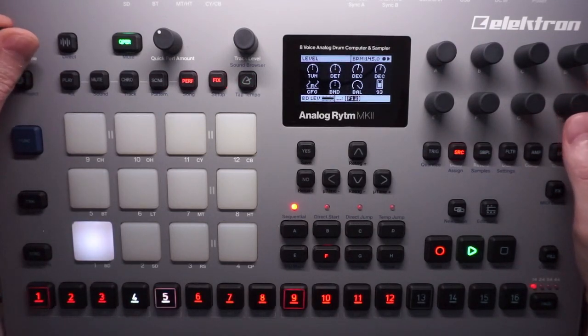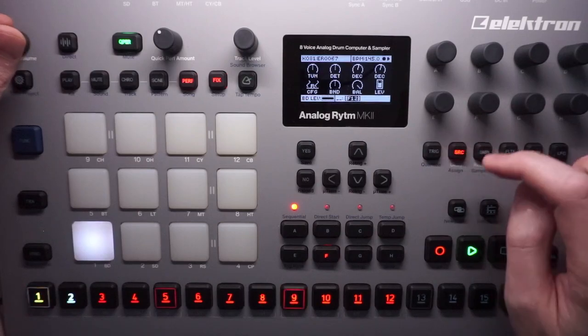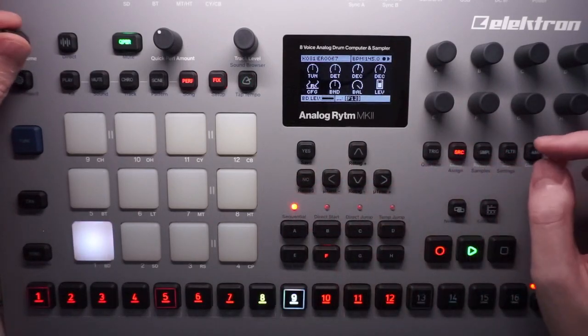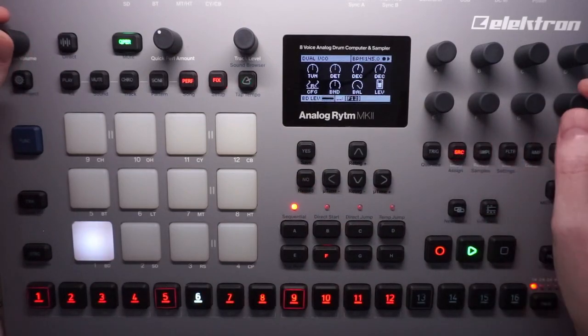So this will be the waveform from the dual oscillator, or dual VCO I should say, along with the SH-101 sample.